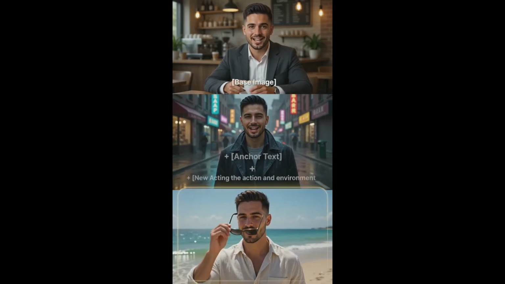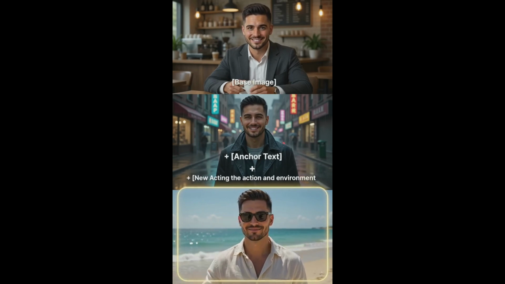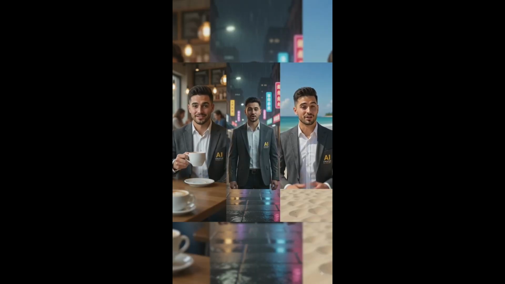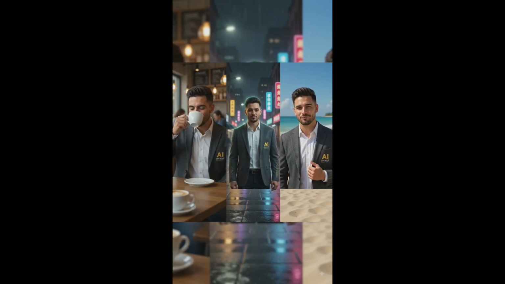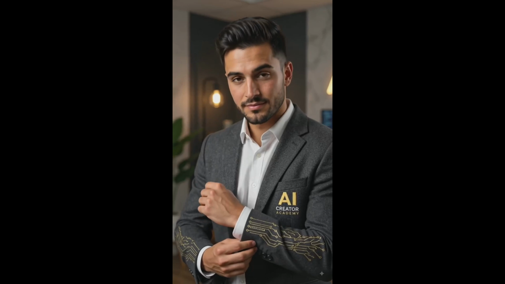Here is the golden formula to switch up scenes. You keep your uploaded base image, keep your exact anchor text, but you only change the action and the environment at the very end. Look at this, same face, same jacket, but completely different worlds. If the clothes start glitching, add the words "same outfit" into your prompt modifier to remind the AI to lock it down. I've pasted my exact character prompt template and the top free tools for consistency in the description below.